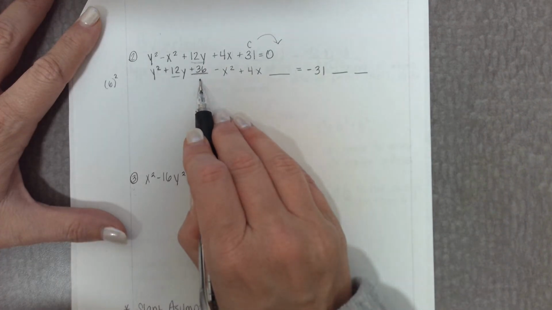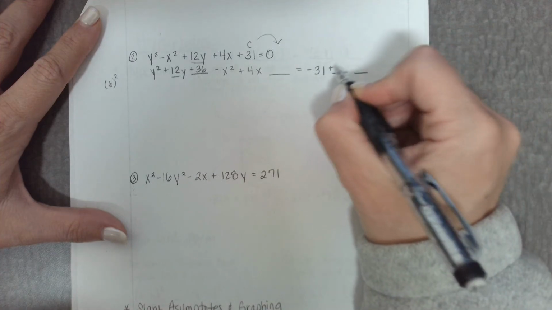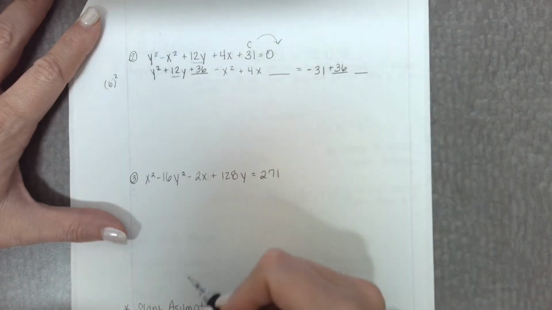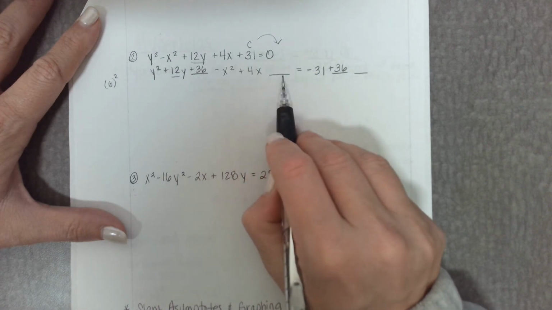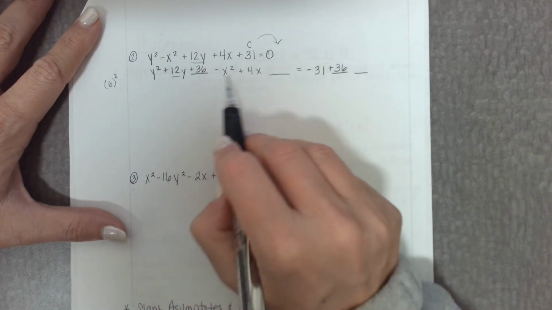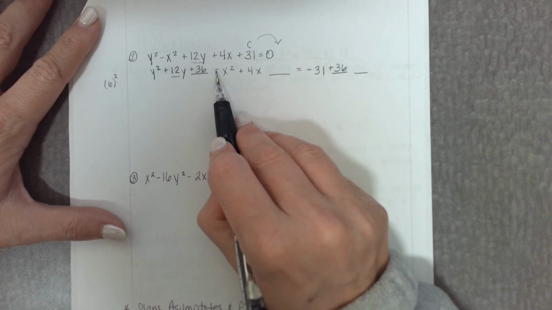Now to keep the equation balanced, whatever I did to one side, I have to do to the other. So over here in this space, I'm also going to put plus 36. Now I'm going to do the same thing here also, but there is one problem. In order to complete the square, the leading coefficient on the squared term has to be a positive 1. Right now we have a negative 1.